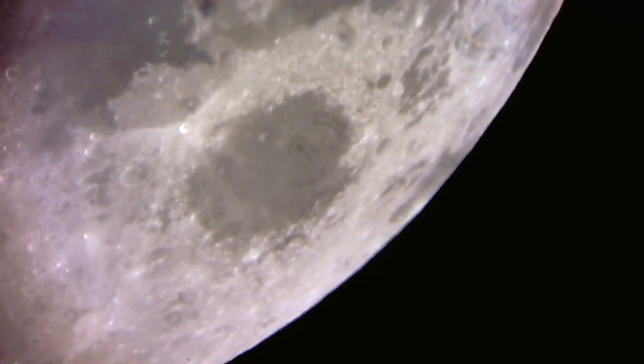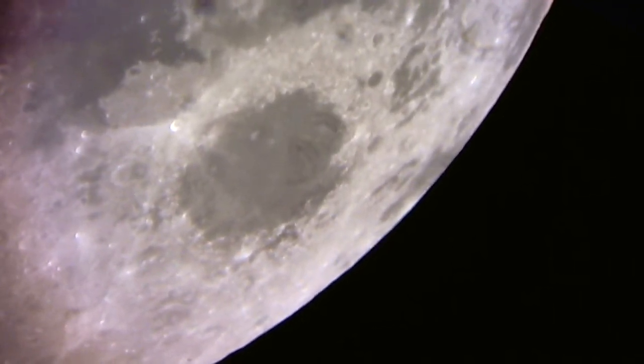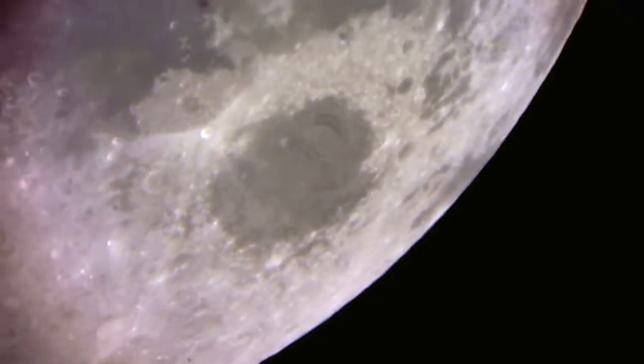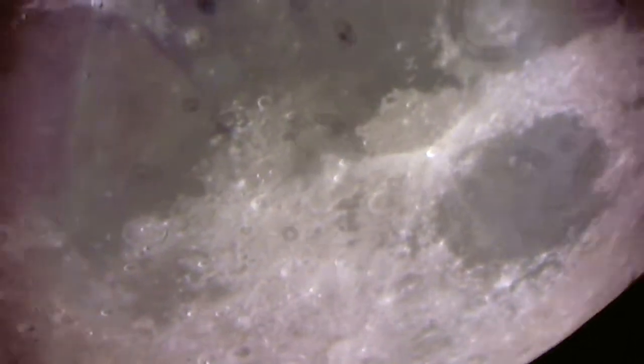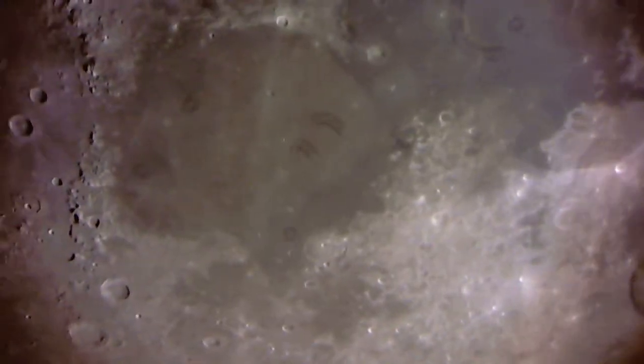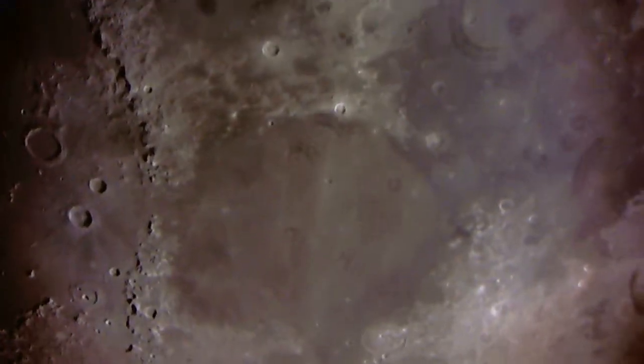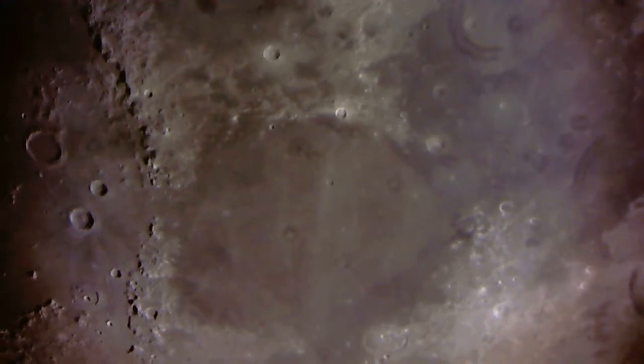And so we'll come down here. If we move over here, I've got to clean this eyepiece a little bit. I got a little bit of dirt on it. Wow, there is the nice divider between Mare Serenitatis and Mare Tranquillitatis. And it's got that bluish look to it.